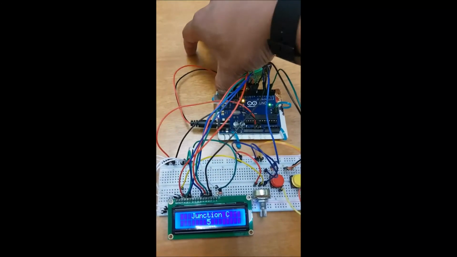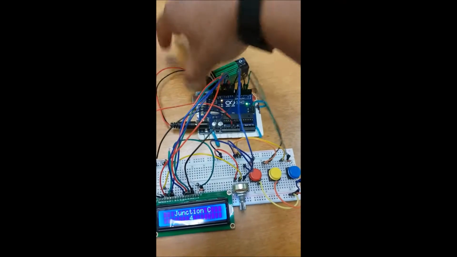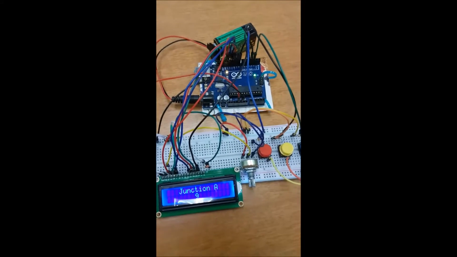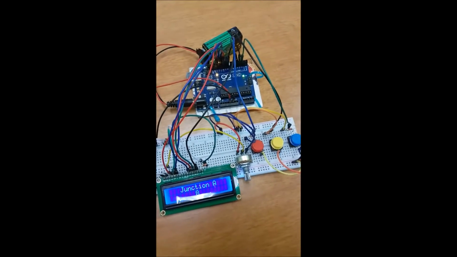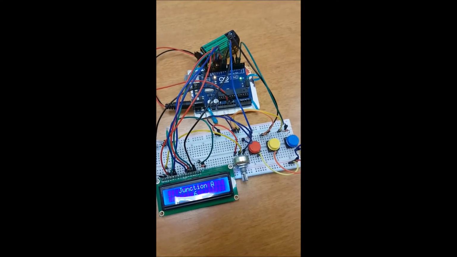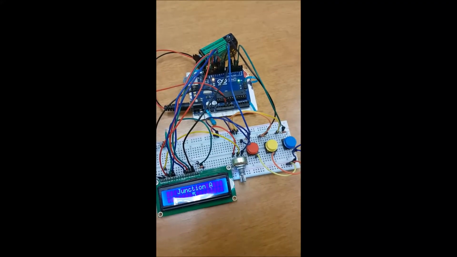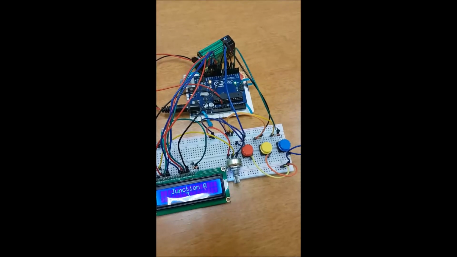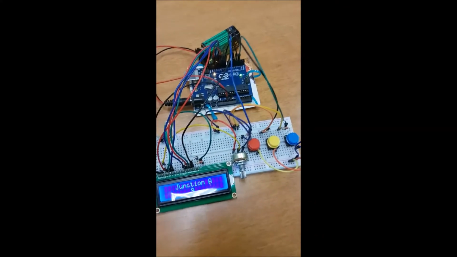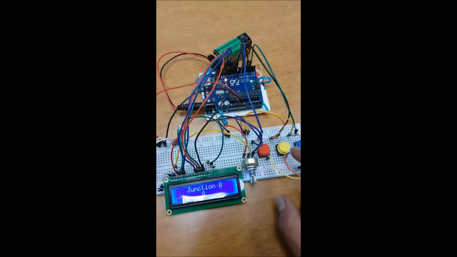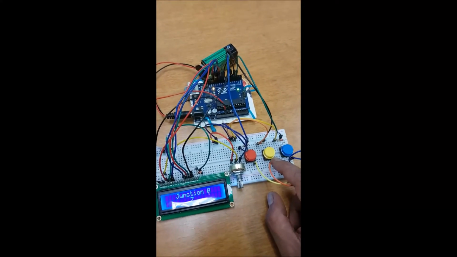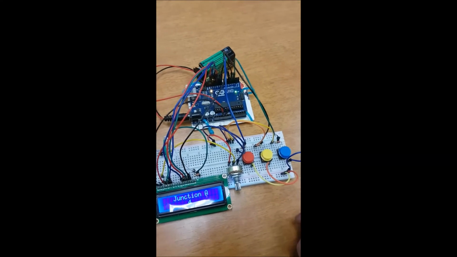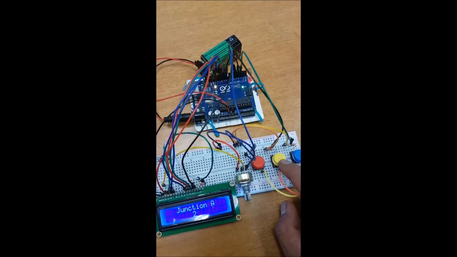Now let's take a look at the second condition. If there is a car at one of the junctions, the junction that has a car will have 10 seconds, while the others will have only a 1 second interval. Let's say there is a car at junction B, and I will push the yellow push button to indicate that there is a car there.